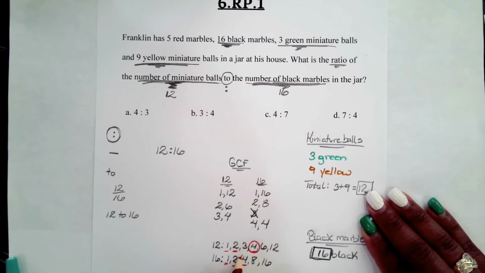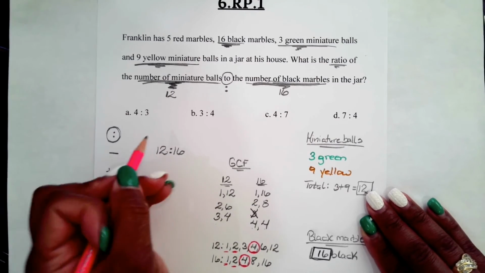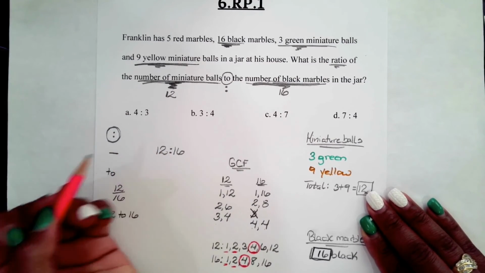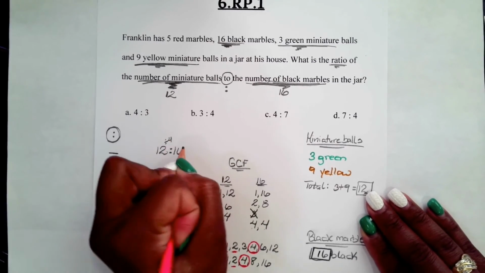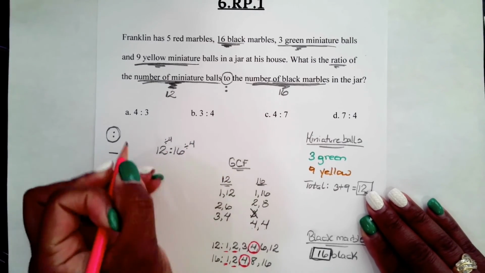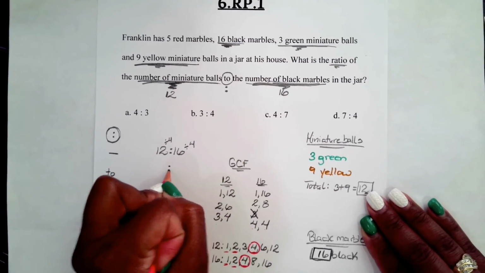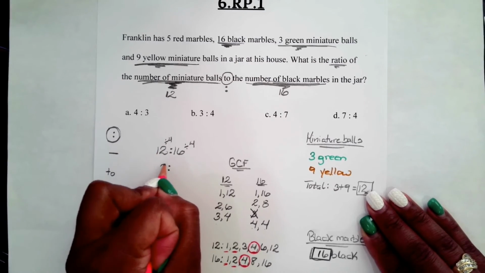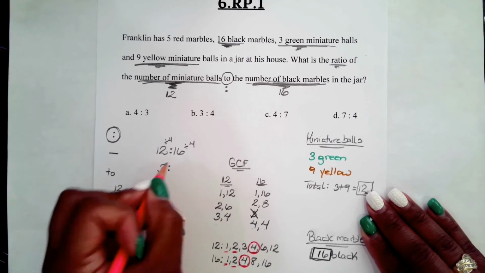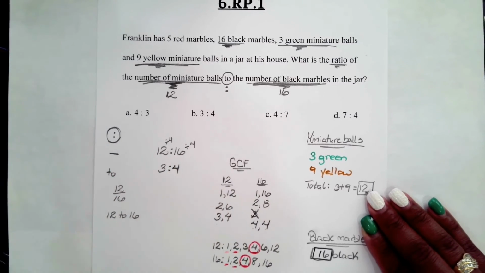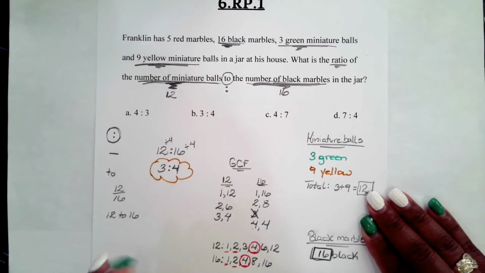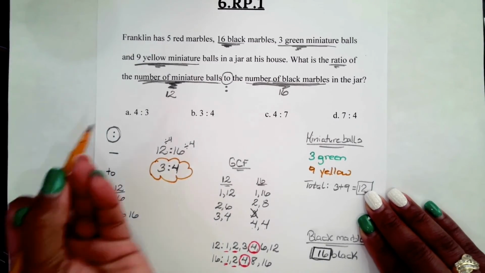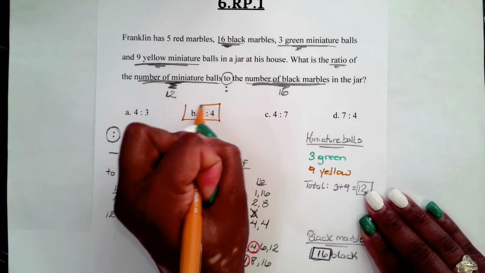Now, who's the greatest that they have in common? The number 4. That means I'm going to come back here and I'm going to divide the 12 and the 16 by 4. So I'm going to say divide by 4 and divide by 4. I'm going to bring down my colon. 12 divided by 4 is 3. And 16 divided by 4 is 4. So your ratio, ladies and gentlemen, is 3 to 4. So your answer would be choice B.